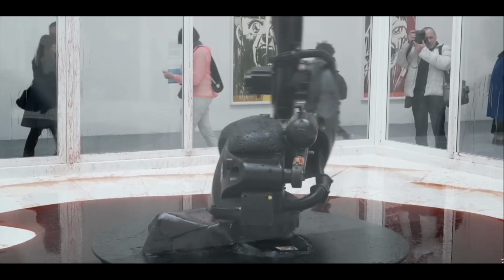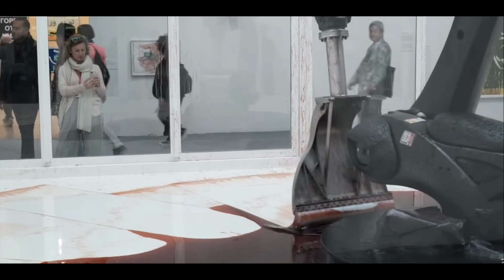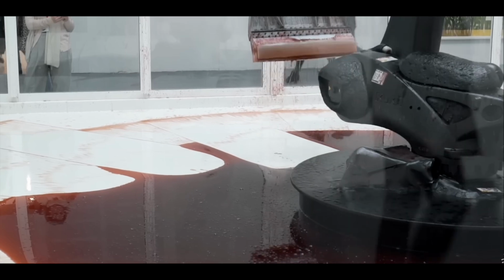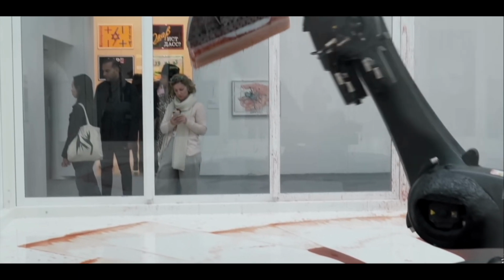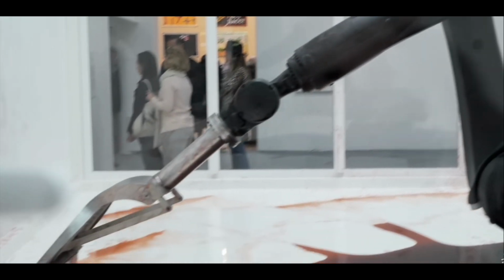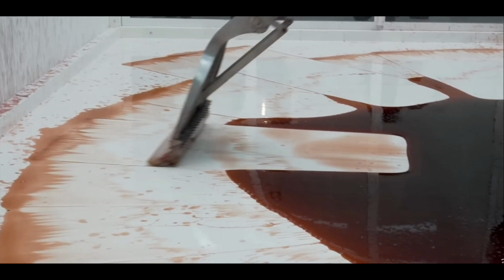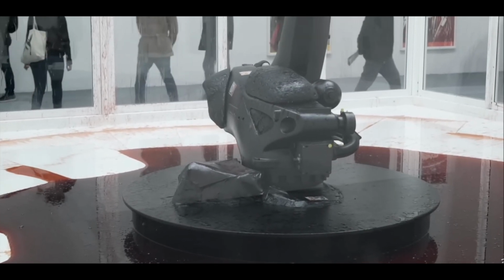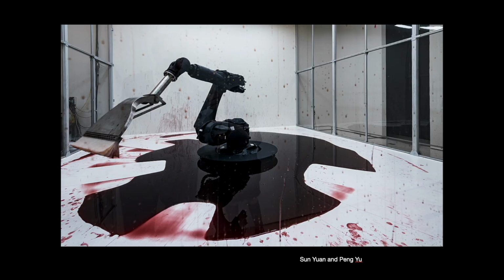Sun Yuan and Peng Yu. This one is a machine which basically yanks this bloody looking or oily looking substance that leaks out of it, and it endlessly, a Sisyphean task, pulls this liquid back towards itself over and over again. It's a mess. It sprays things. It's been called a commentary on industrialization, on the inability to clean up the environment. There are many different interpretations of it.